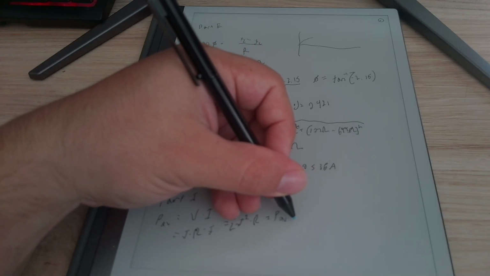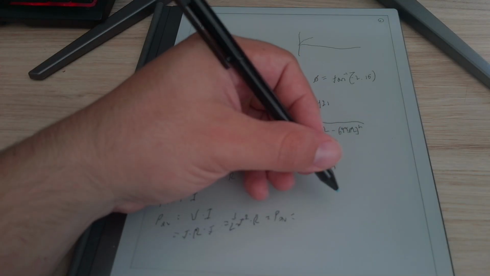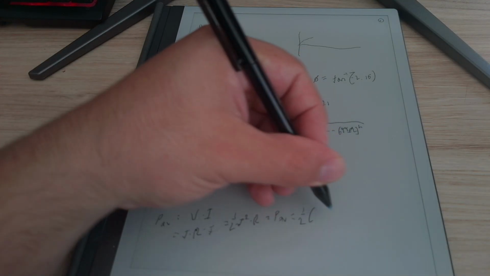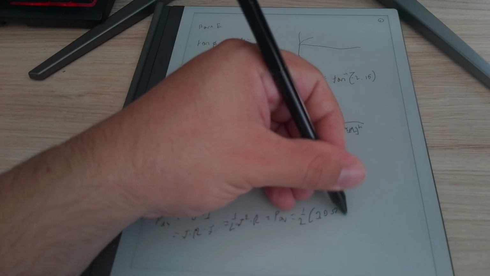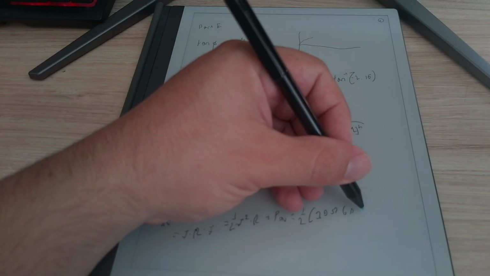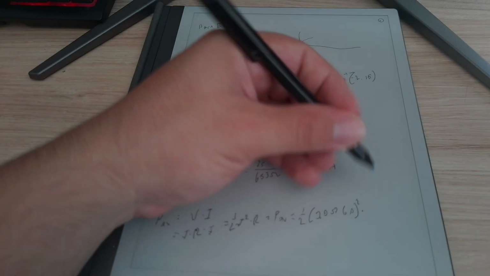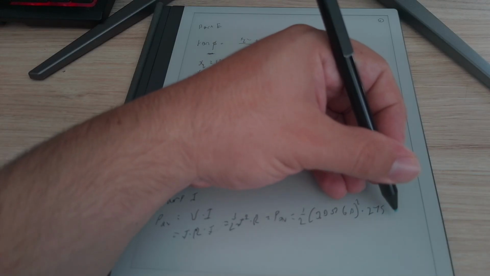So we'll put this all together. So that'd be 1/2 of 0.0536 amps squared multiplied by our resistance of 275 ohms.